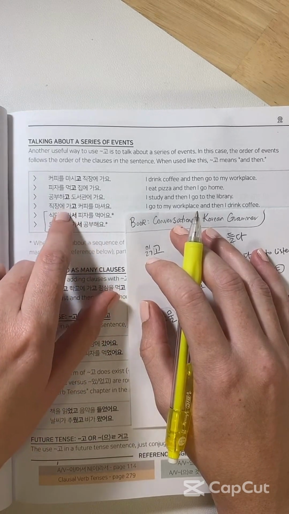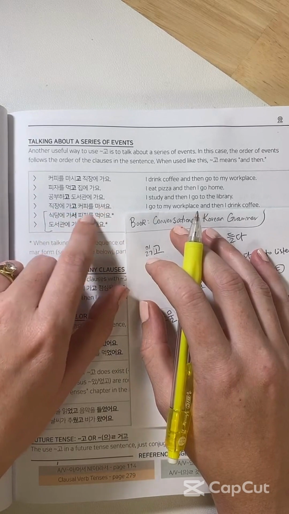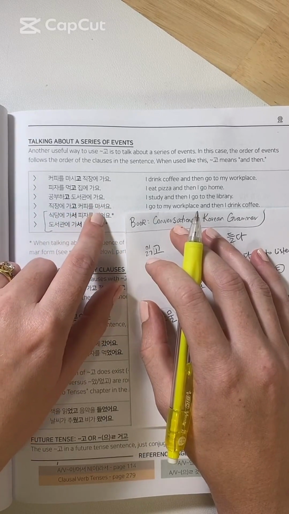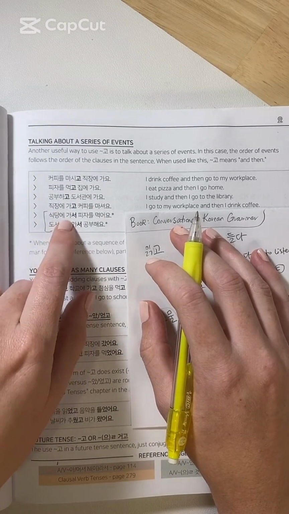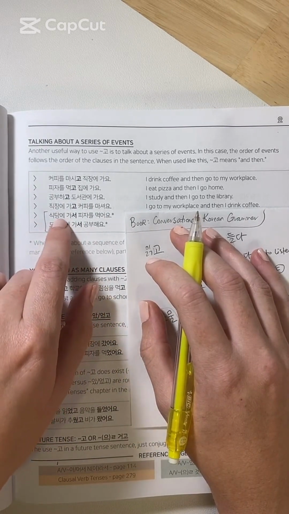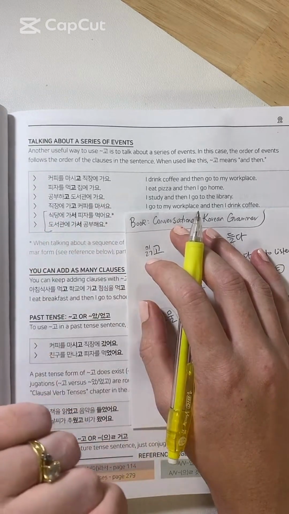A sentence like this, 직장에 가고 커피를 마셔요. Drinking coffee didn't necessarily depend on going to work. They're just two separate actions that you did. Whereas in this sentence, you went to this restaurant, and at that restaurant, specifically right after, you had pizza.